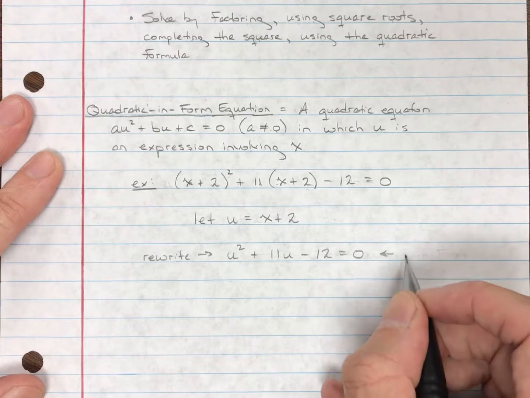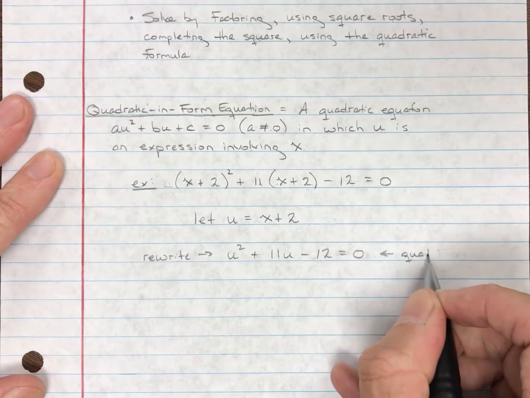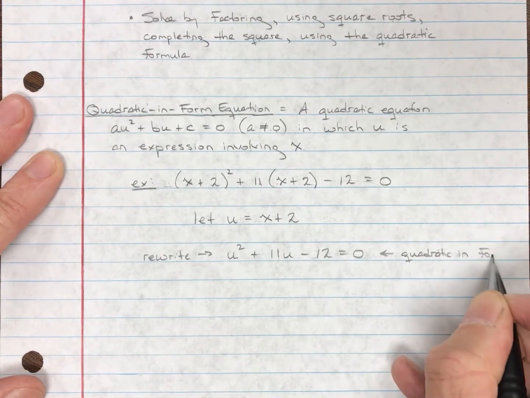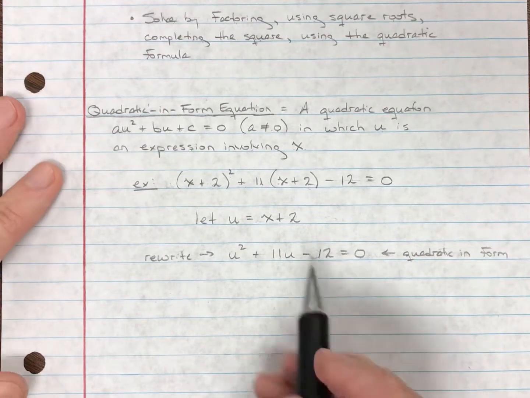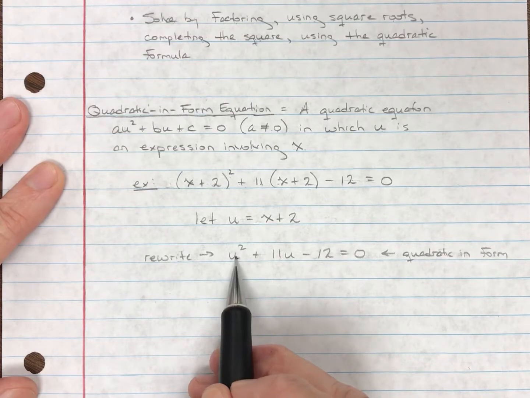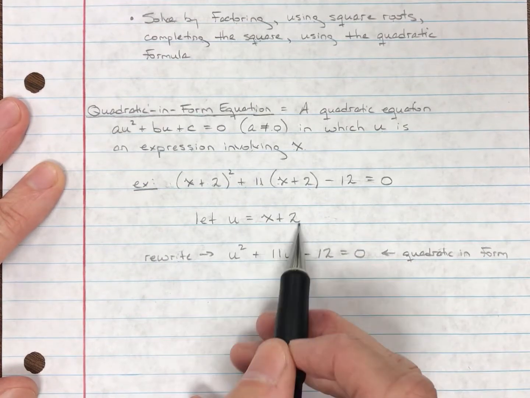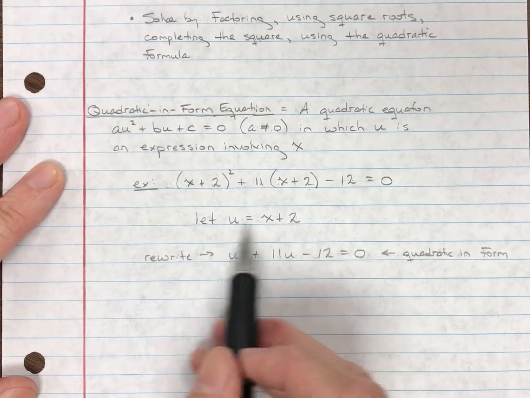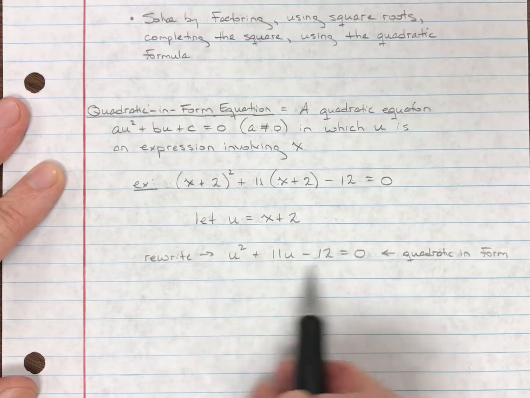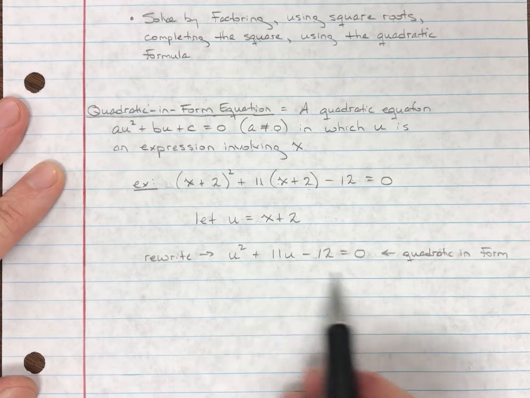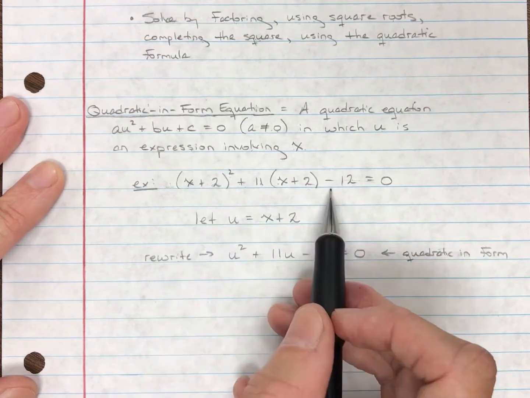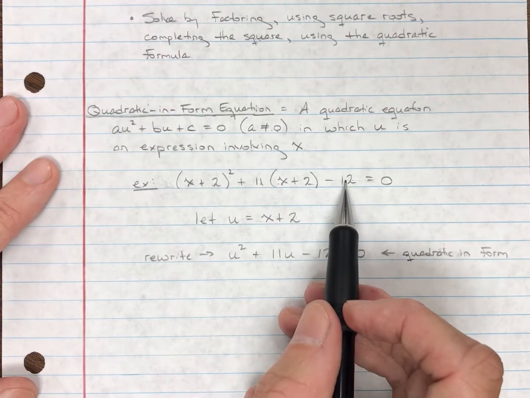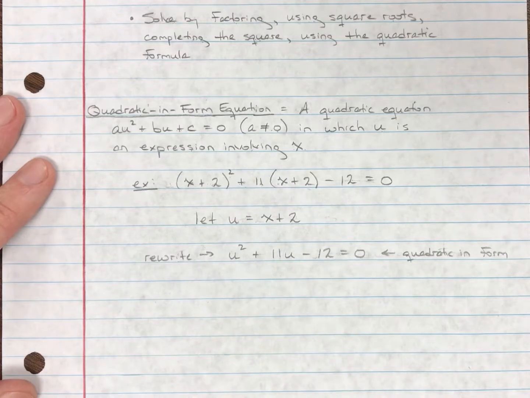So this one is called a quadratic in form. U represents an expression that involves x. So we can substitute and let u equal something, solve the simpler quadratic, and then go back and figure out what x is in the more complicated equation that can be written as a quadratic. Okay, so let's do a couple of examples.